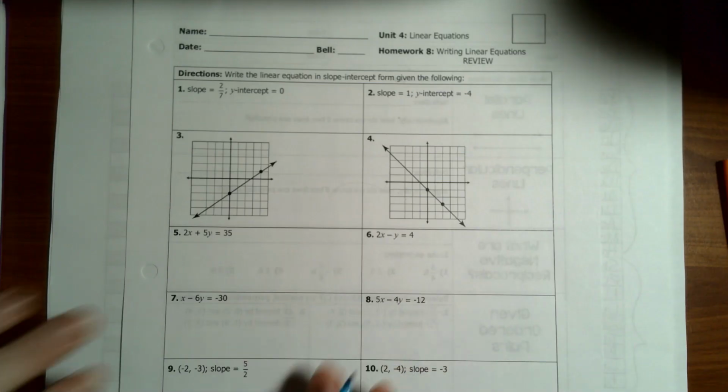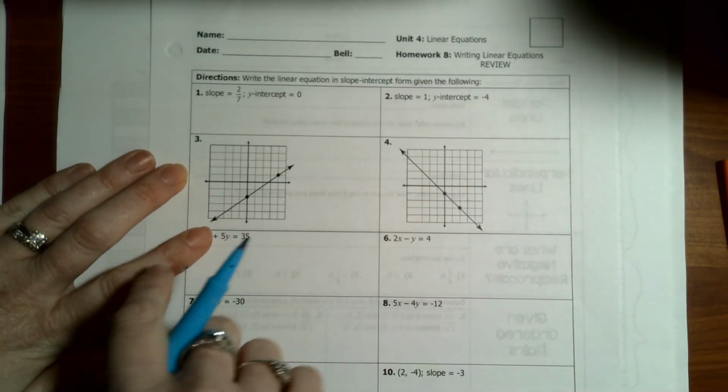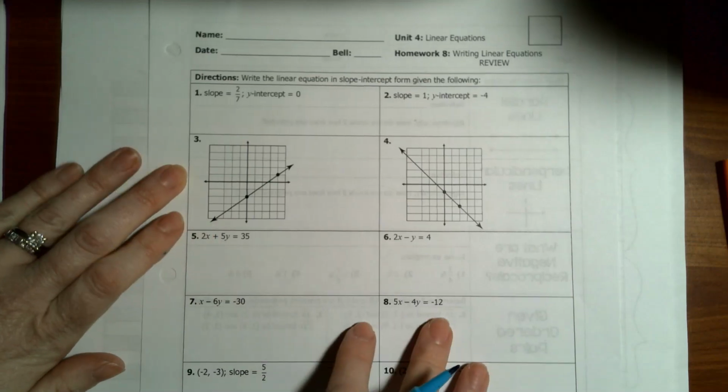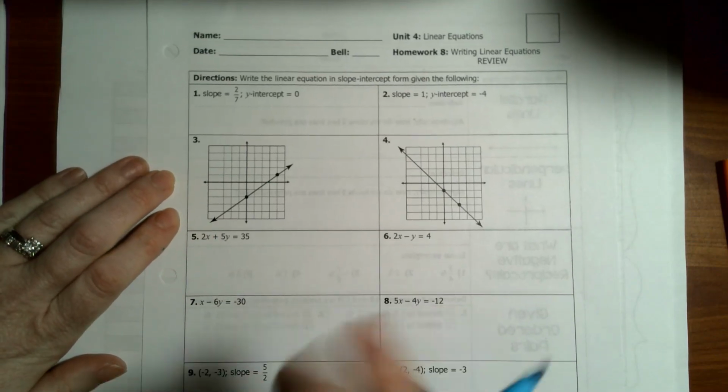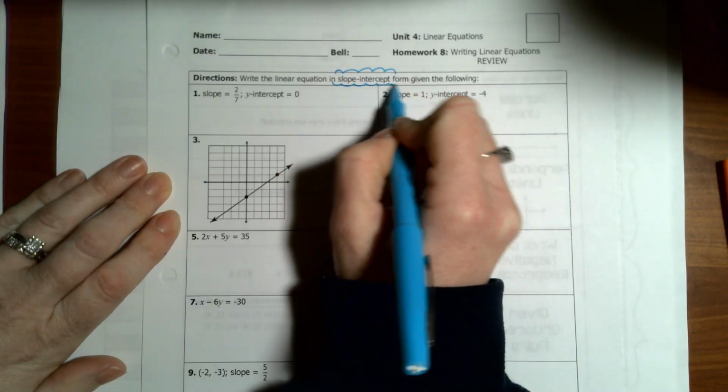Plus what we're going to learn today. So this is like the perfect review for your quiz. This is what it's going to look like. You're going to have some of each of these problems on your quiz. So for all of these, we're writing an equation in slope-intercept form. That is our goal here. Write your equation in slope-intercept form.